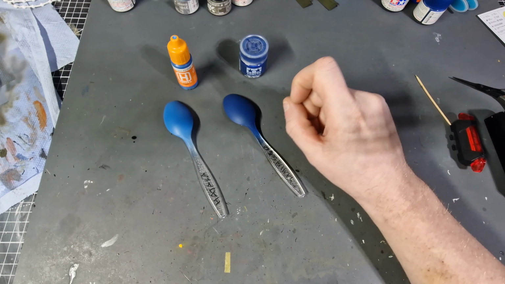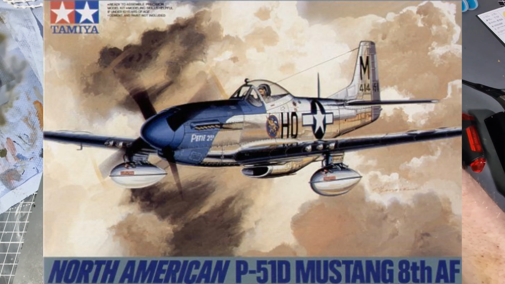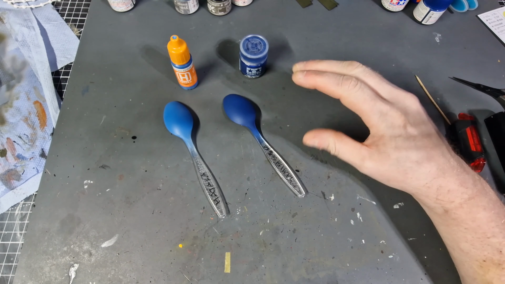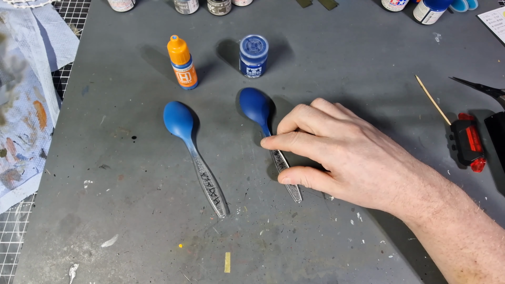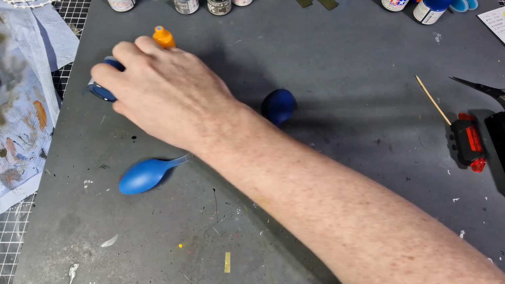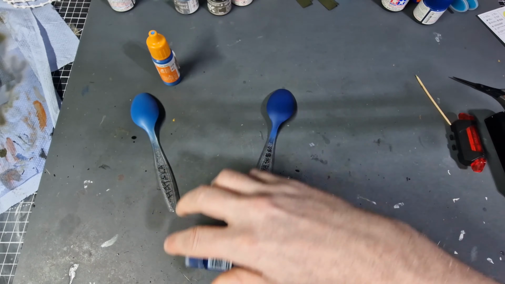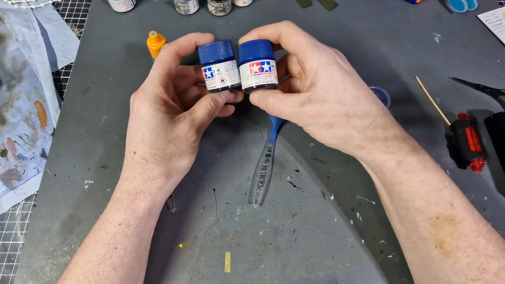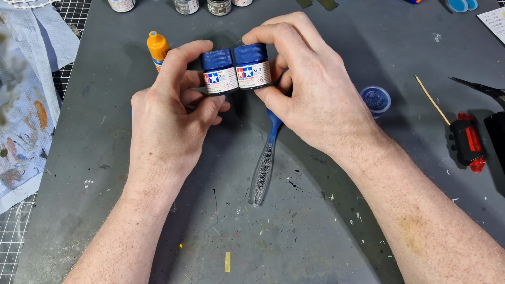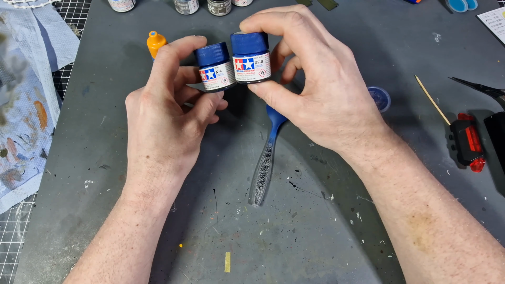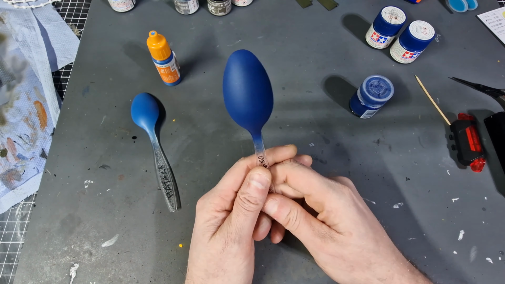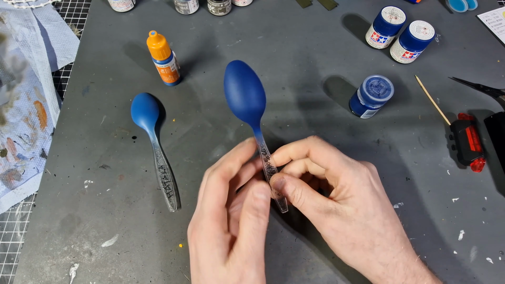Now, Tamiya made a kit with a Blue Nose, and their paint call out wasn't Hataka or anything, because Tamiya don't do the blue, and they call out for a mix, which is what you see here, a 50-50 mix of X4 and XF8. Okay, so one is a gloss blue and one is a flat blue, and when it's mixed together it becomes this type of blue. Okay, bear that in mind.